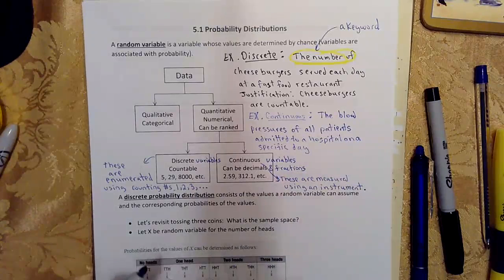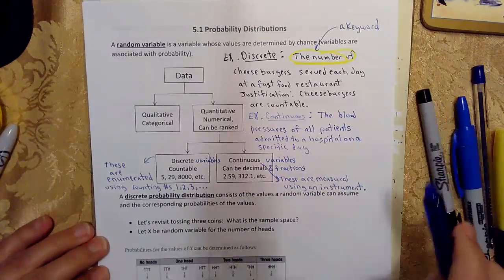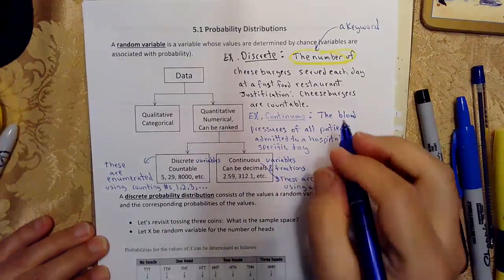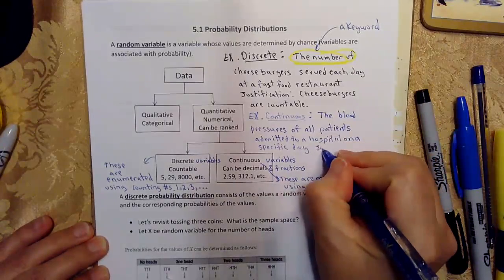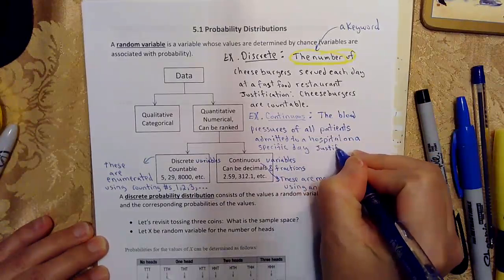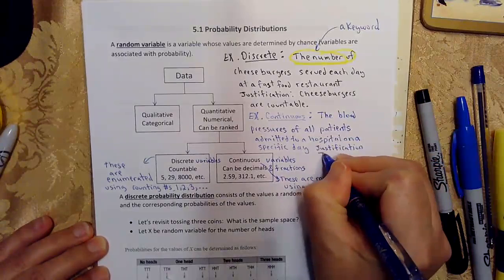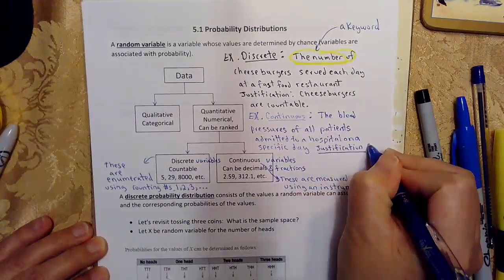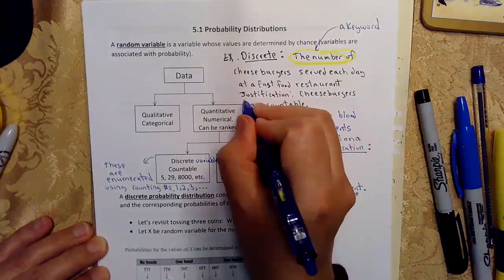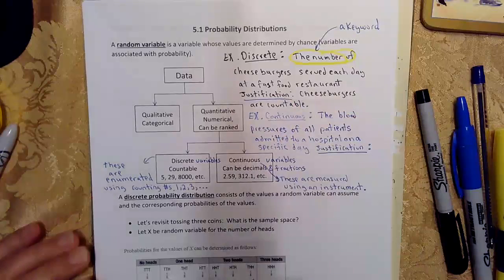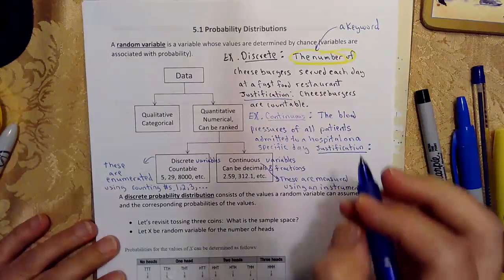And then your justification for that would be that measuring blood pressure requires an instrument.